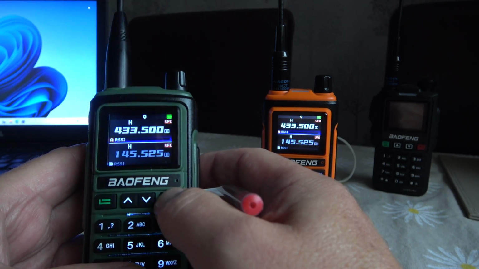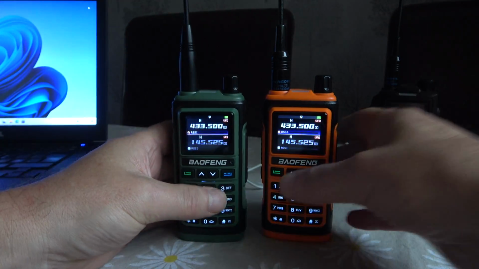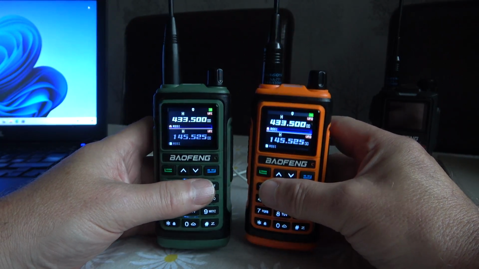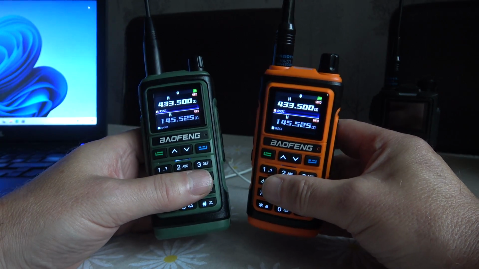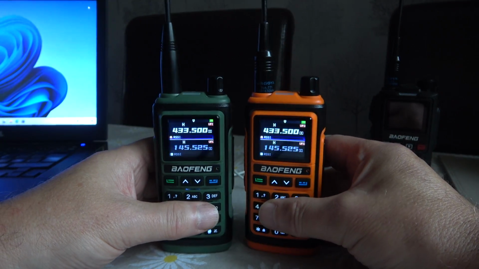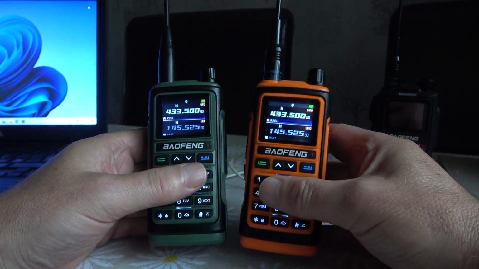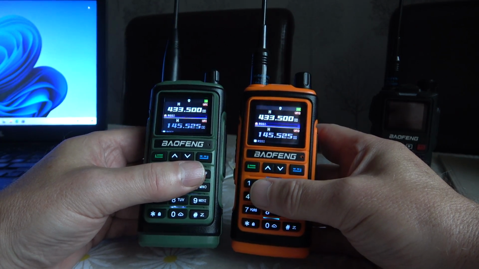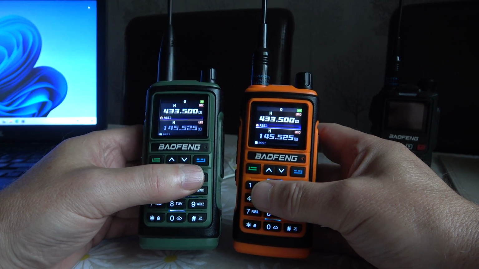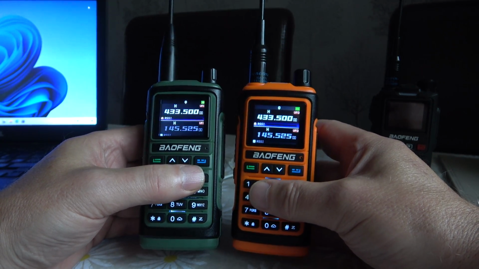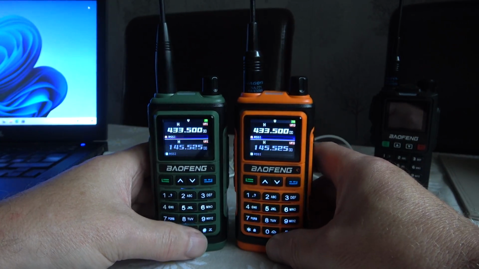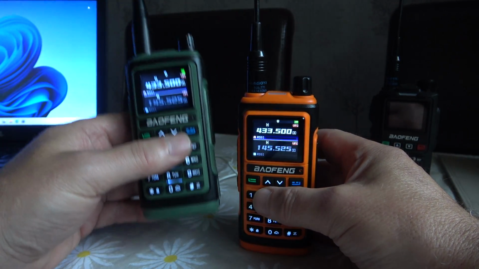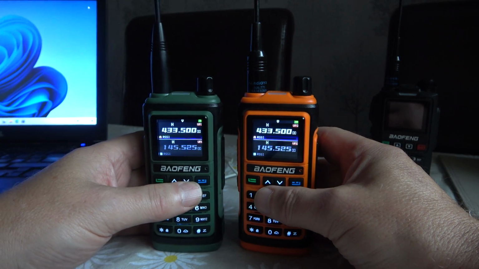So that's that done. To recap, we both have UV-17 Pro GPS model radios. They're both running the same version of the firmware. We have assigned each radio a name and a unique identifying number via the software. The software that I used was the modified CPS software. So each radio has a unique name, a unique identifying number.